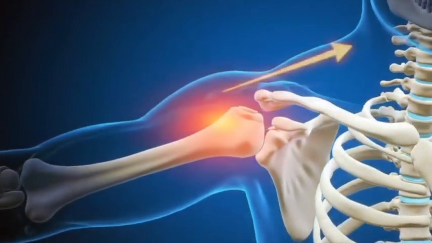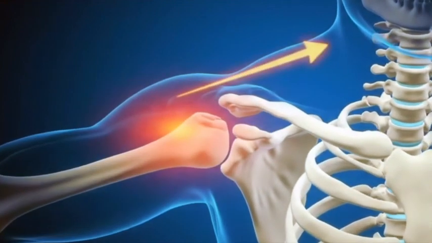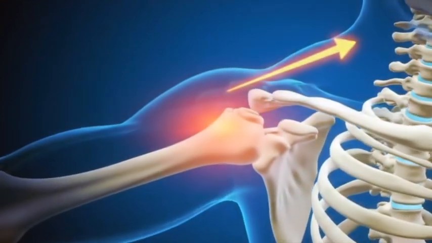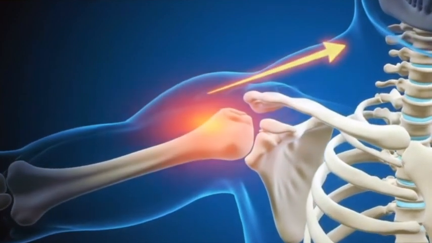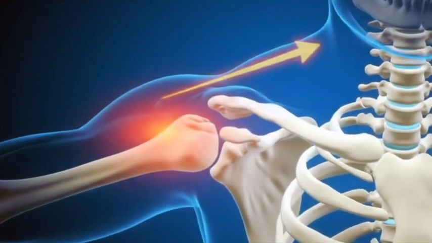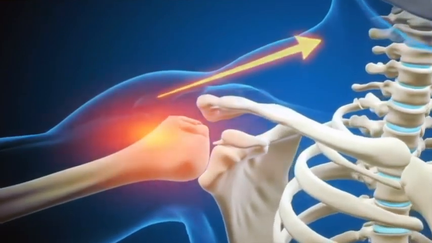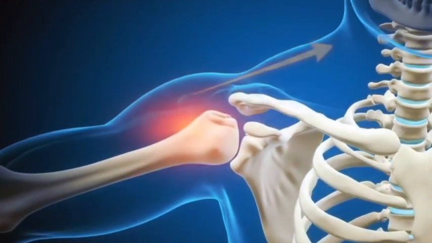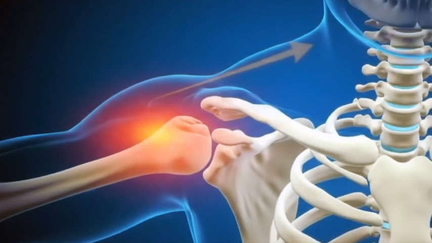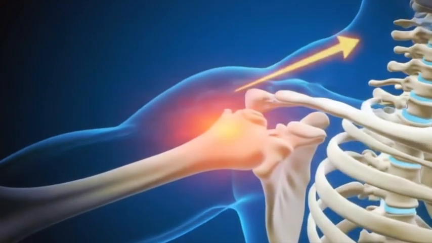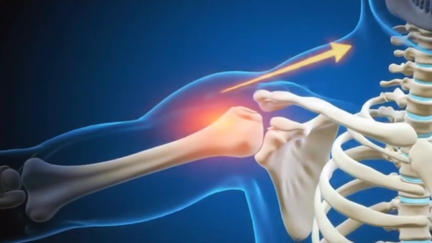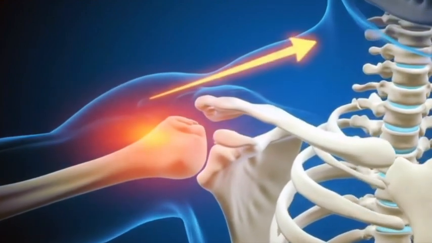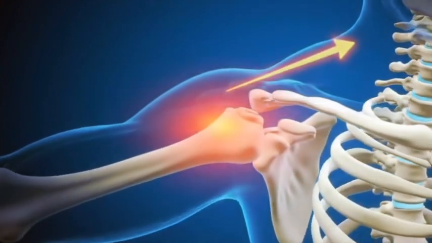The 3 stages of frozen shoulder. The condition typically progresses slowly through 3 distinct stages, each lasting for several months. Stage 1, freezing or painful stage. Duration, 2 to 9 months. Symptoms, a gradual onset of a dull, aching pain in the shoulder. The pain often worsens at night and with movement. As this stage progresses, the shoulder's range of motion starts to become noticeably limited.